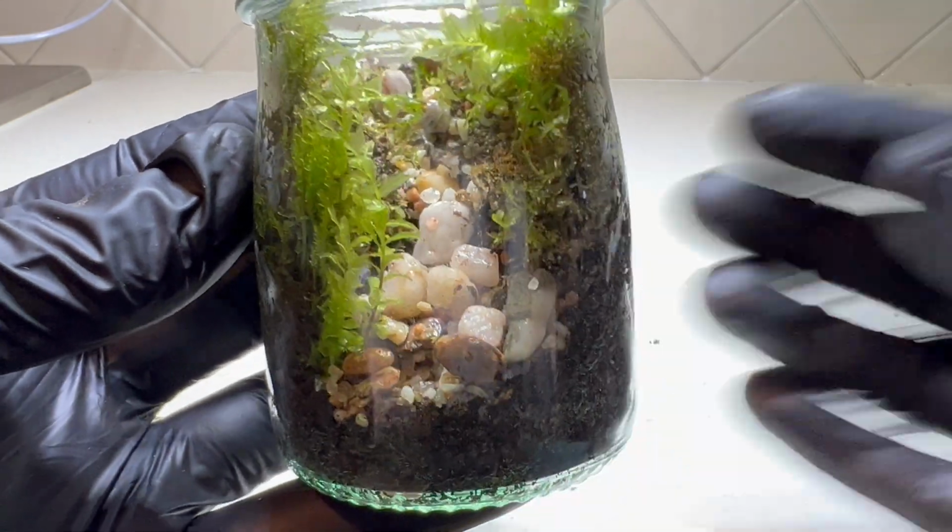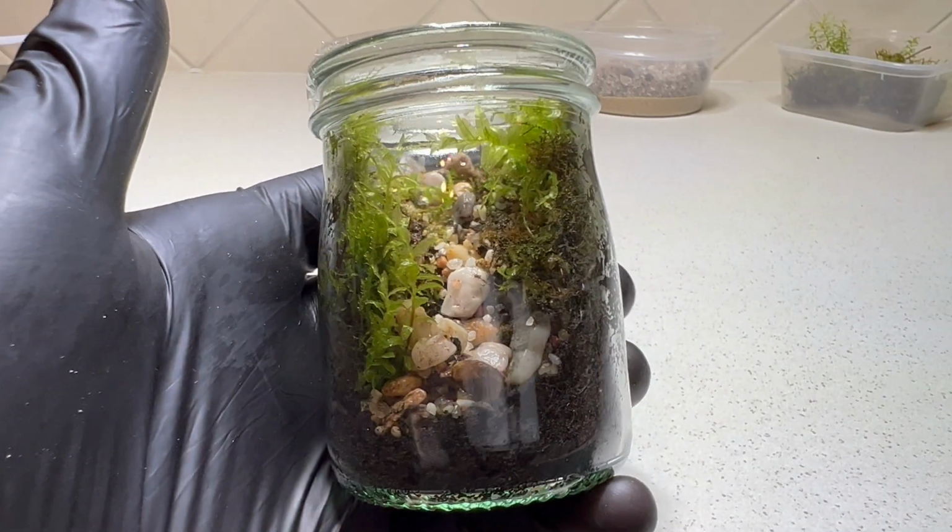Just a little tip about the cling film. It's actually a really good tip. Cling film the top and just poke a hole in. I hope you've liked the build though.